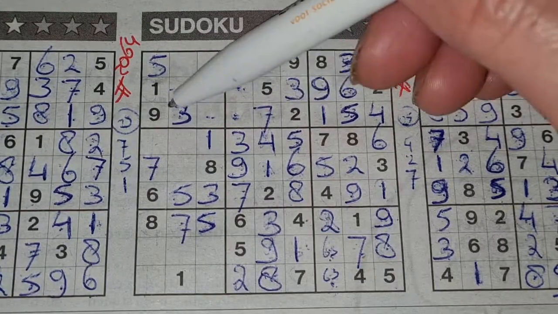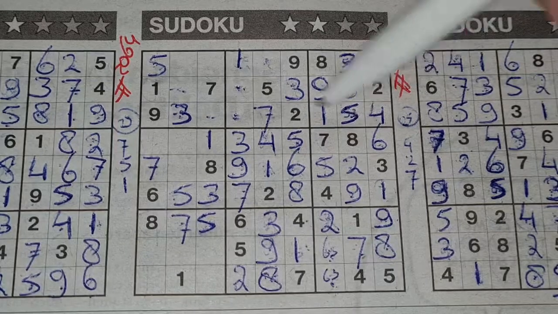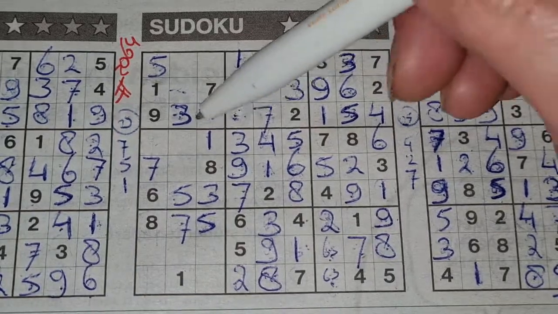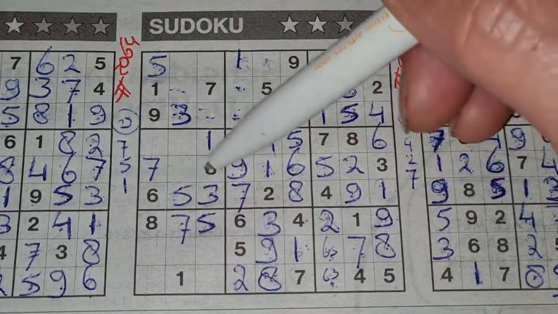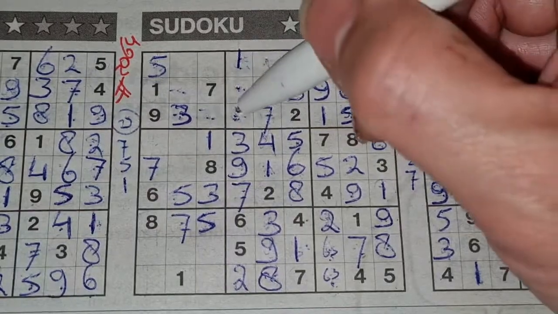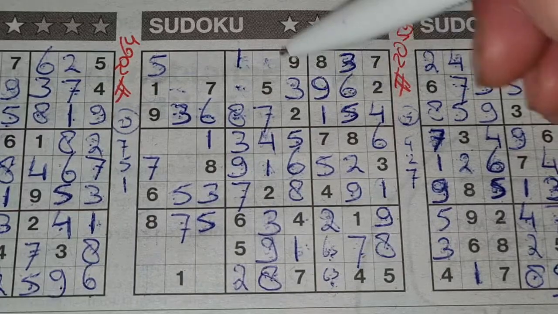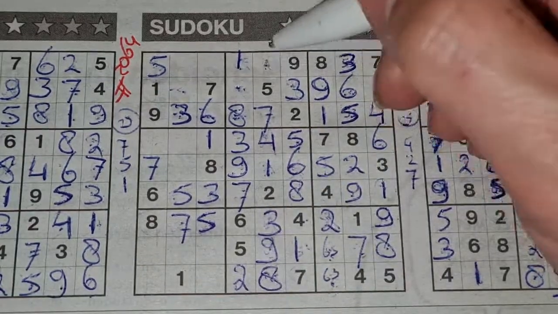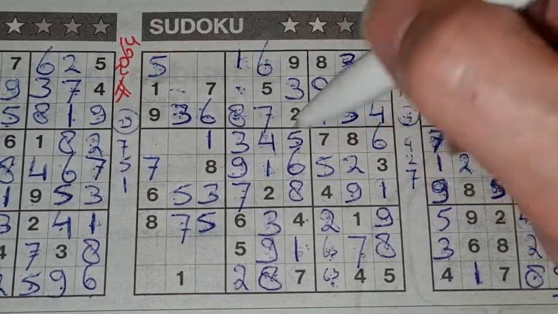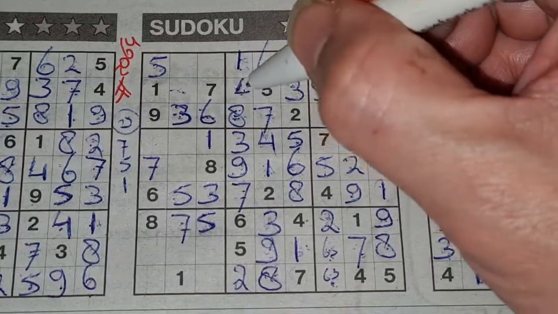1, 2, 3, 4, 5, 6 is missing and the 8 is missing. We see here an 8, no 8 there. 8 should be here and the 6 goes there. 1 number left in the middle column for the number 6. 1 number left in this big square for the number 4.